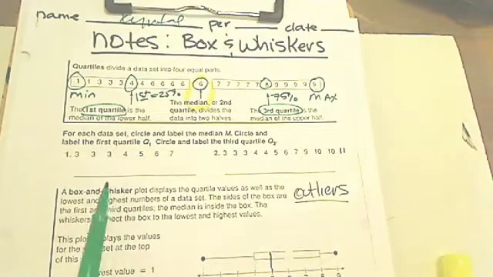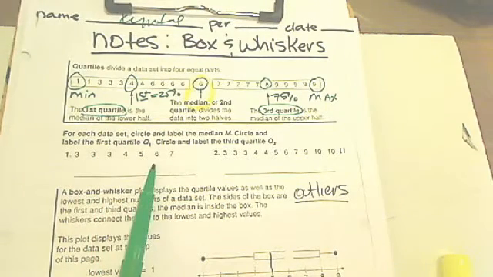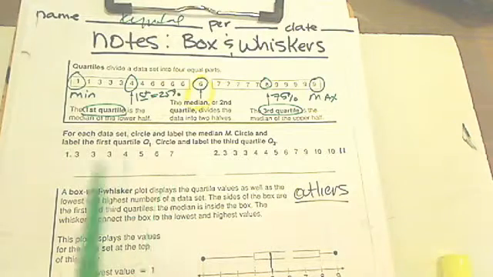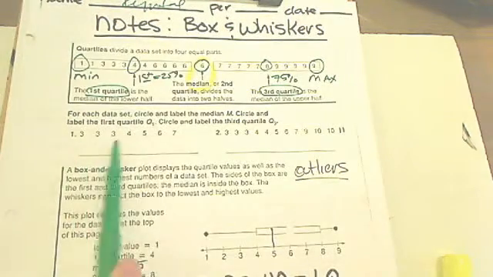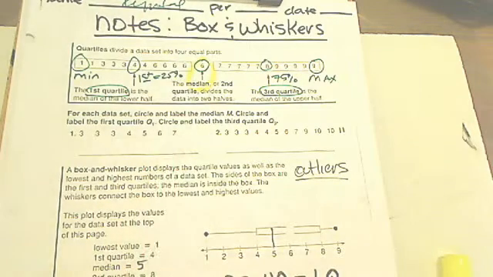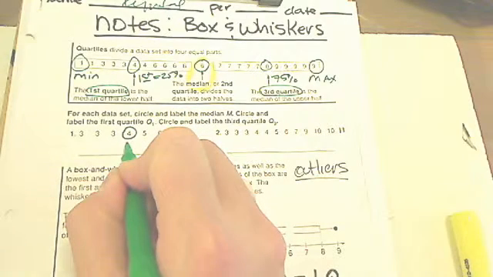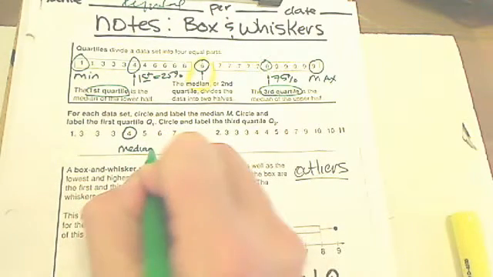Let's do number 1. Put the numbers from least to greatest. Dylan, who are you staring at? It's kind of weird. Stare over here, please. Thank you. How many numbers do we have total? I have 7 data points, right? So there's going to be an obvious middle number. So divide it up. I need the middle number. The middle number is 4. That's the median. That's the middle.